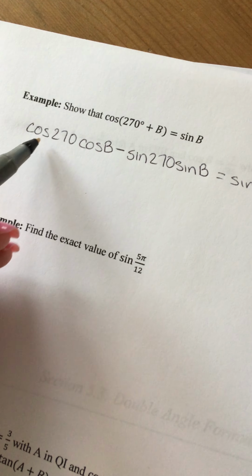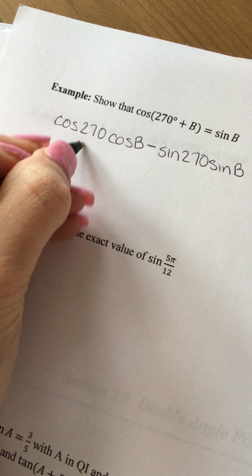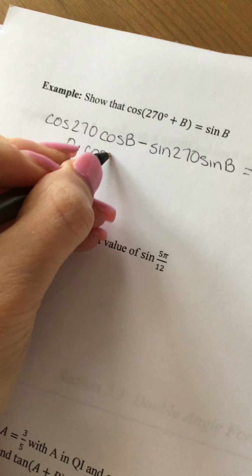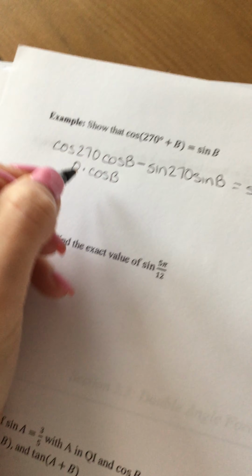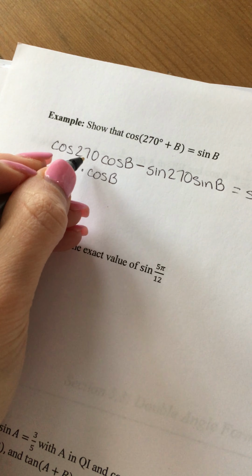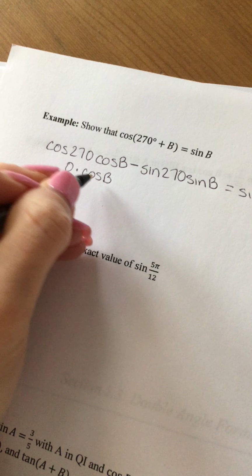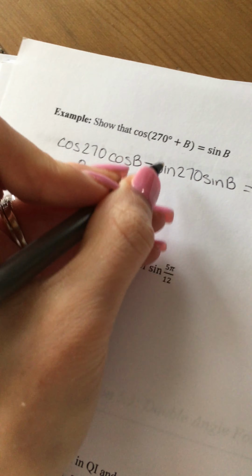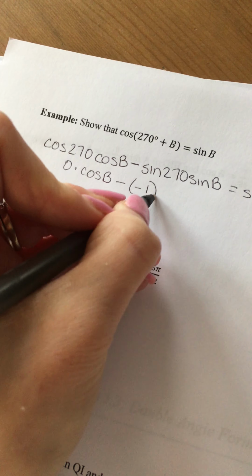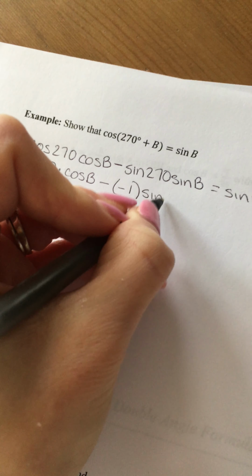All right, so let's go through. Cosine of 270 is 0. That's from the unit circle or from the graph of cosine, whichever you prefer. I actually like to think of the graph for these angles. So cosine of 270 is 0 times cosine of b. Sine of 270 is -1, and then just sine of b.